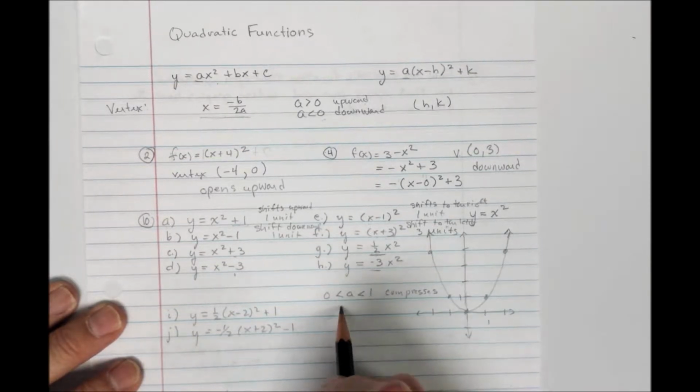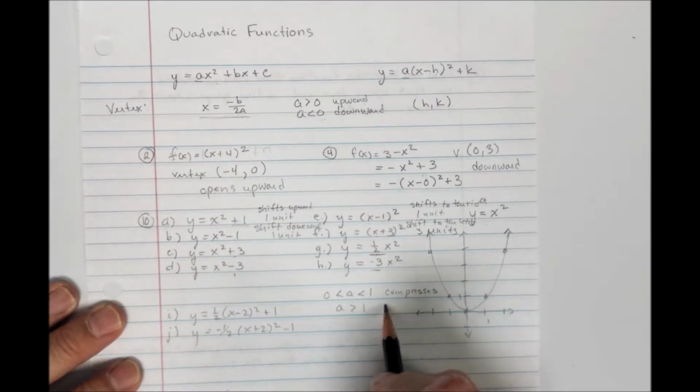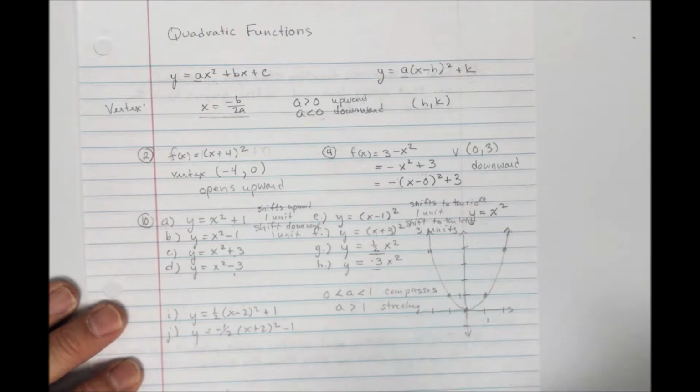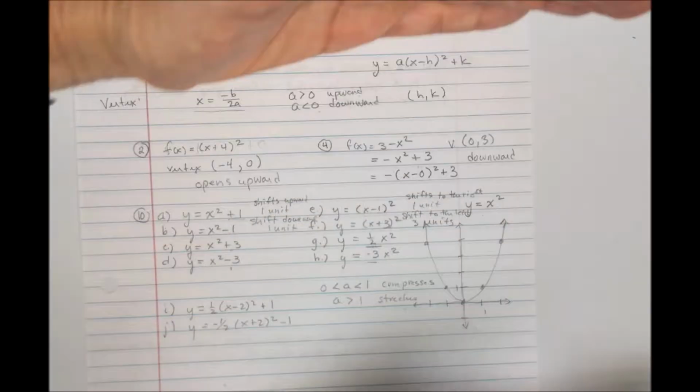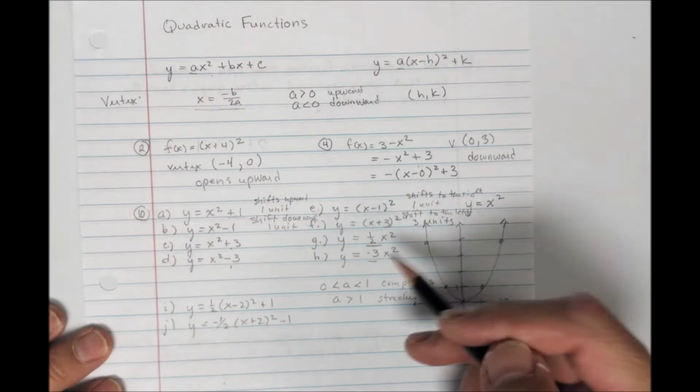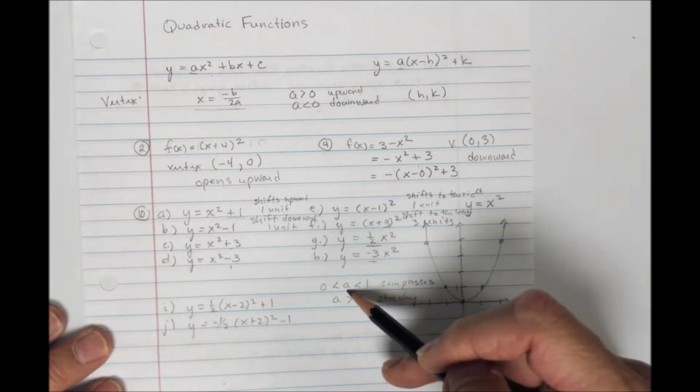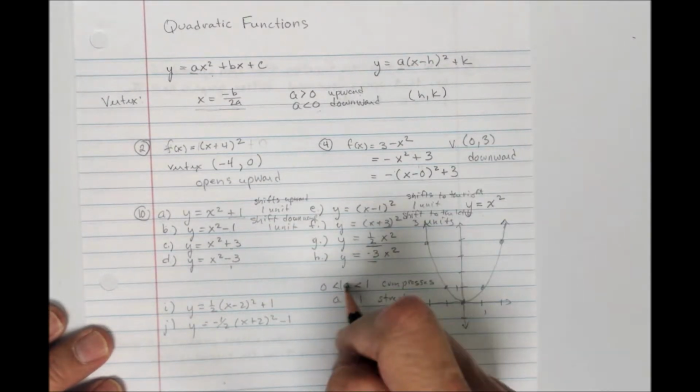Whereas if a is greater than 1, it stretches it vertically. These are vertical stretching and compressing, right? So this one is between, here, actually I'll put absolute value of a.